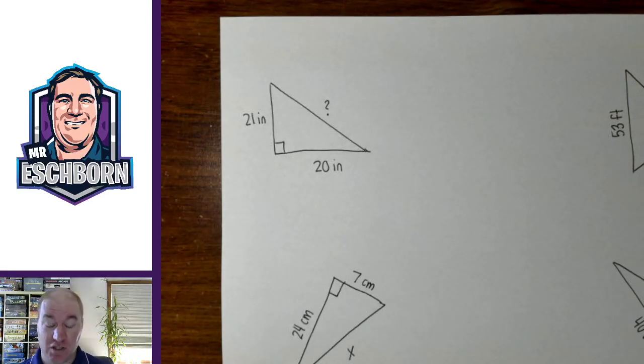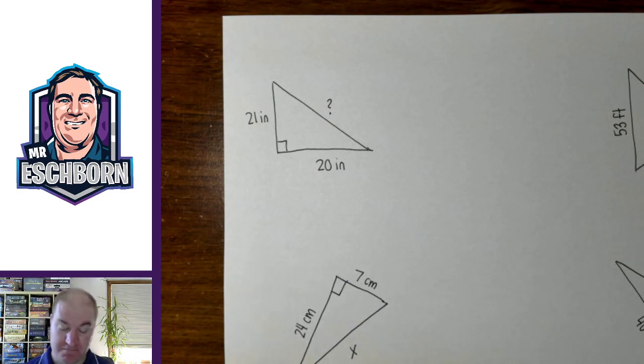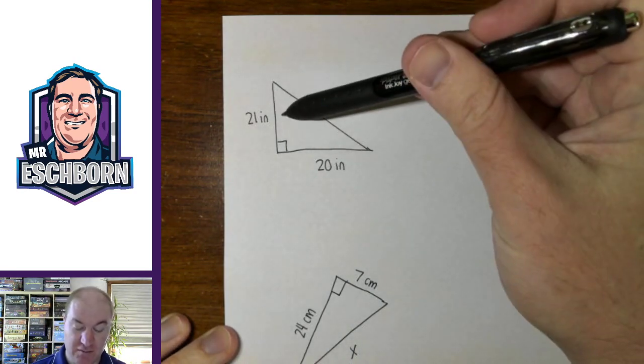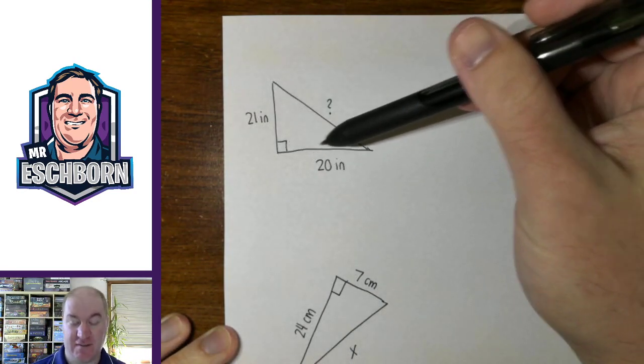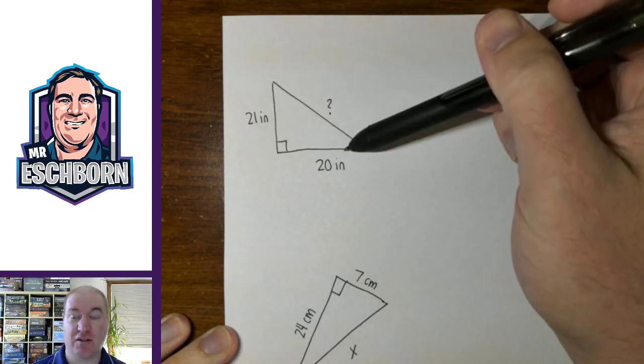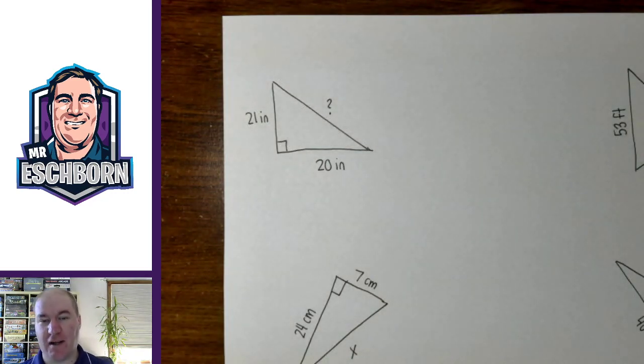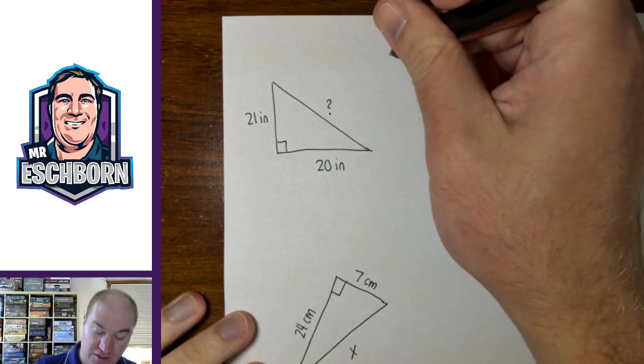In this video, we're going to look at how to find the missing side of a right triangle. A right triangle is a triangle that has a right angle in it. Angles of a triangle always add up to 180, and if one of the angles is a right angle, then it's a right triangle. The Pythagorean theorem is what we're going to use.